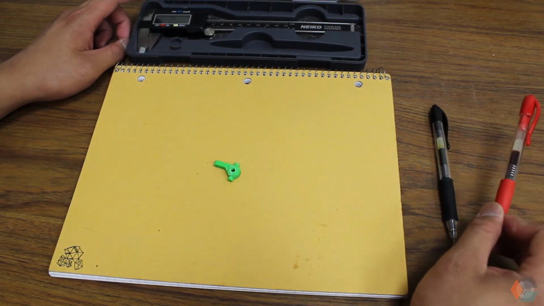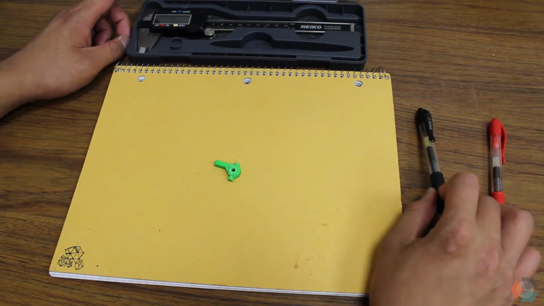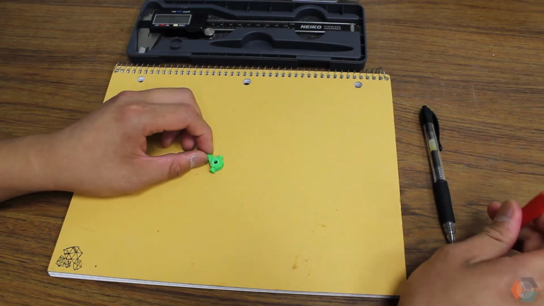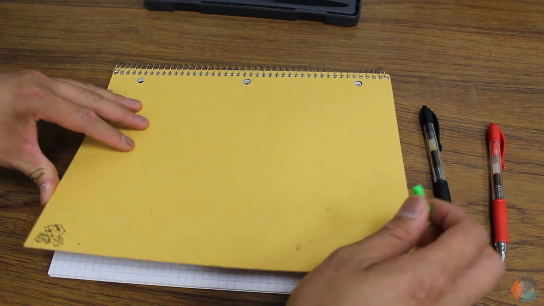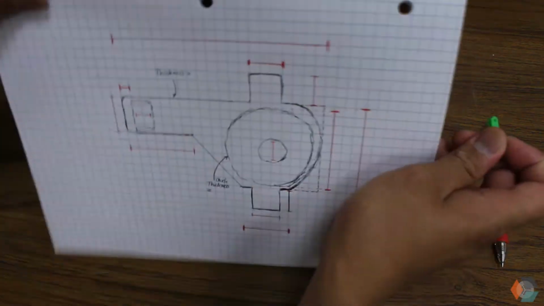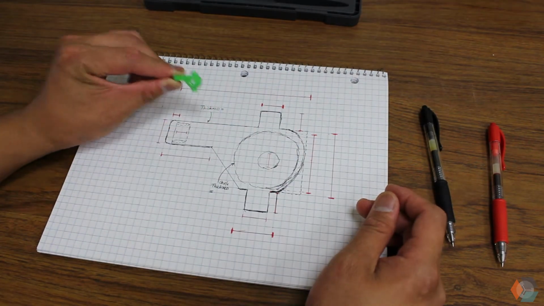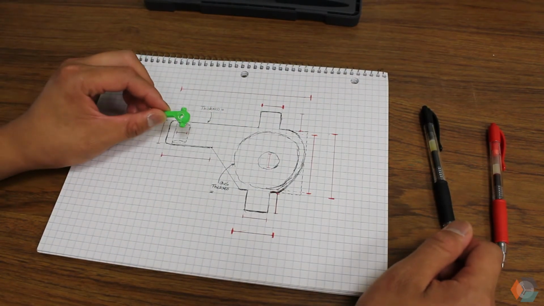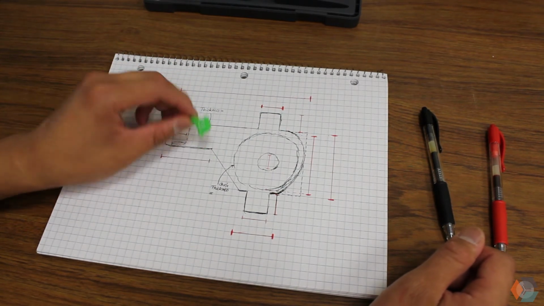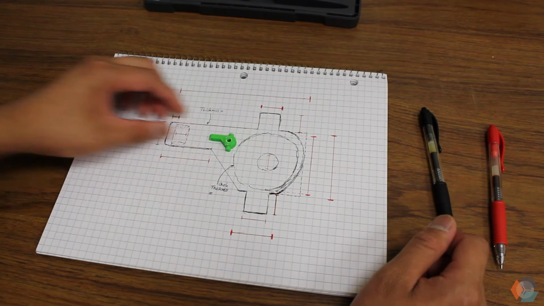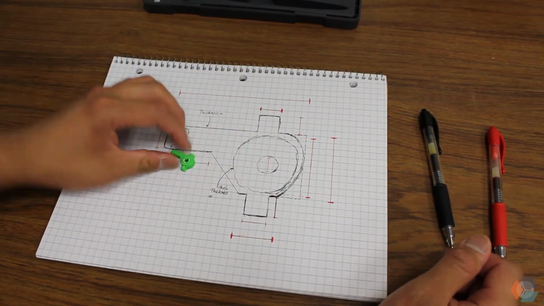Probably you want a pen with a different color, one for drawing the actual object down, and the other one for writing down the measurement numbers. So let's begin. I already pre-drew this picture of the object that we are CADing today. The first thing you should do is to always look at your object and determine the overall form factor of the part. If you lay it down, this is the overall shape of the object itself. So just draw a diagram of it.